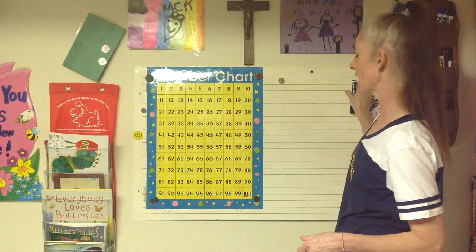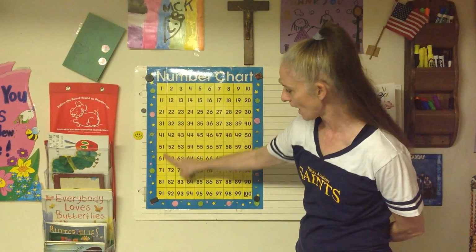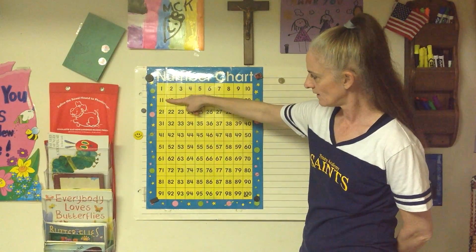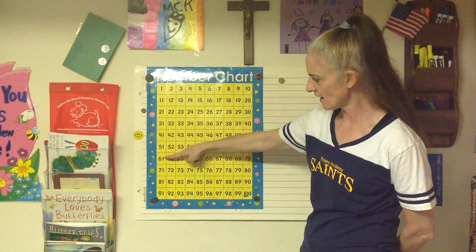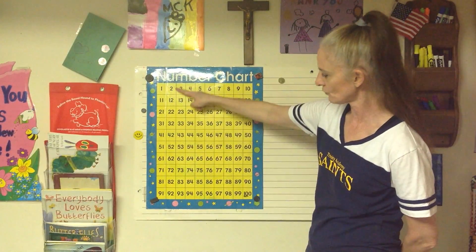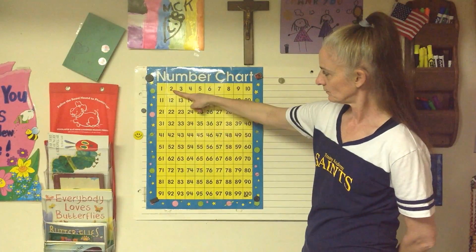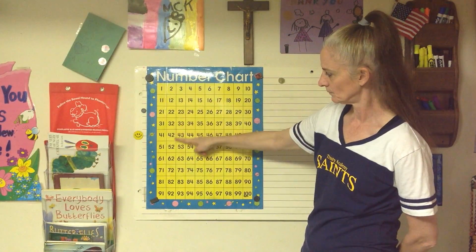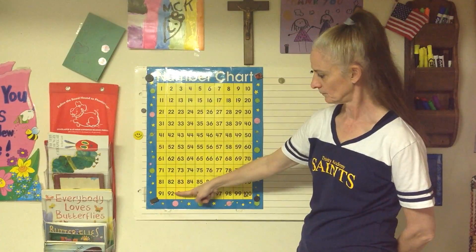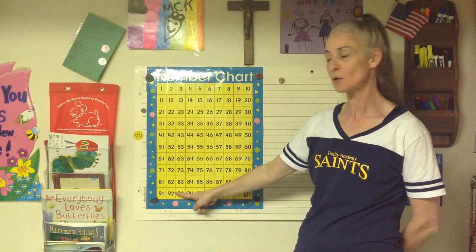Okay, let's see if we see any other number patterns. Okay, let's look at all the numbers in this row. How are they all alike? Right, they all have a 1 digit in the ones place. Let's look at this row. They all have a 2 in the ones place.